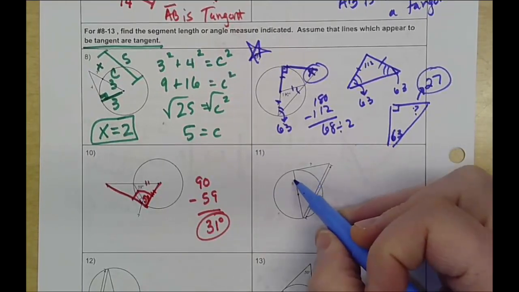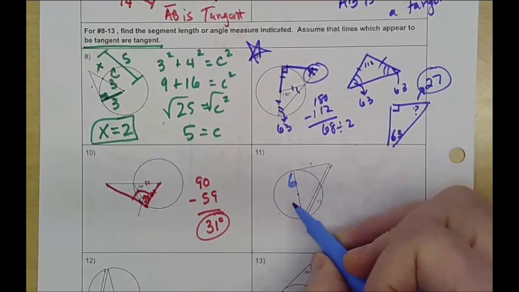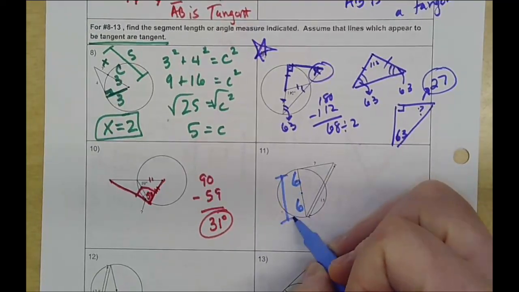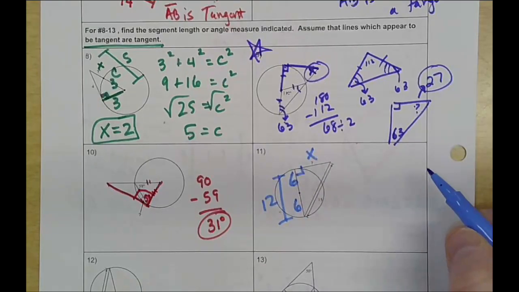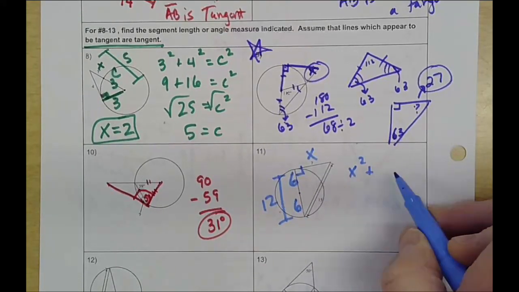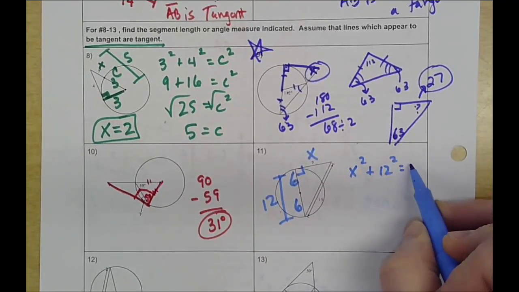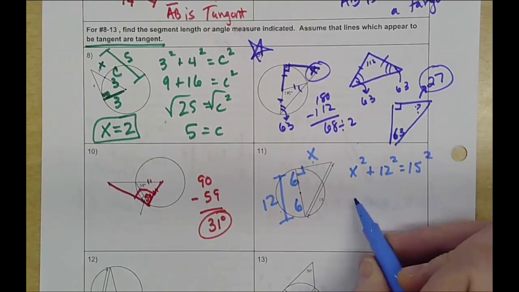Let's try another one. 15 is the entire side. This 6, just like that other problem, needs to be repeated here, so this length is 12. This is my x. That's my right angle. X squared plus 12 squared equals 15 squared.